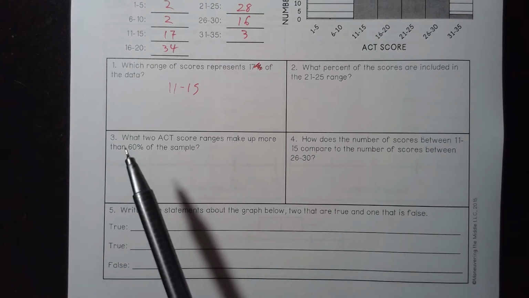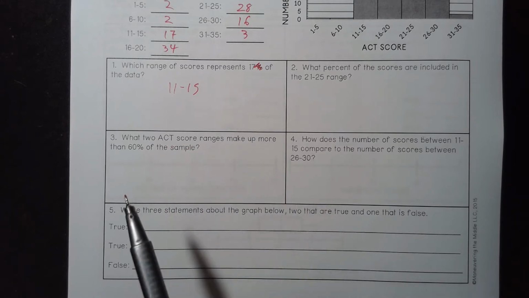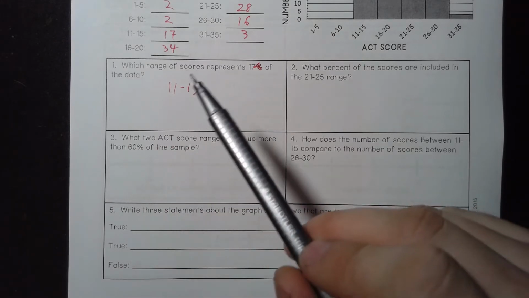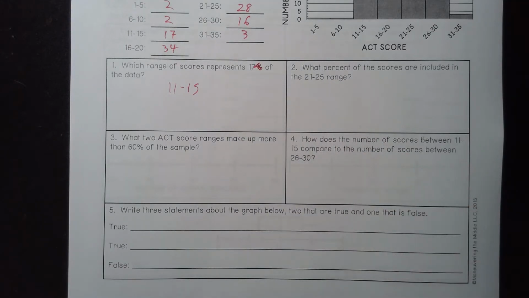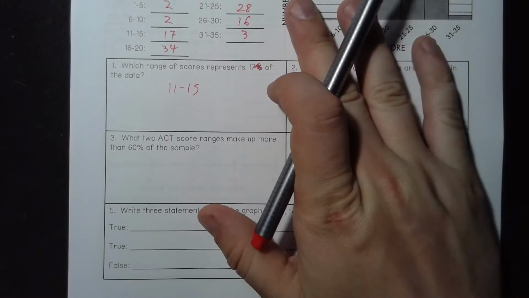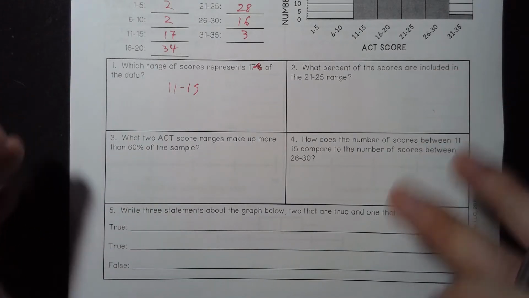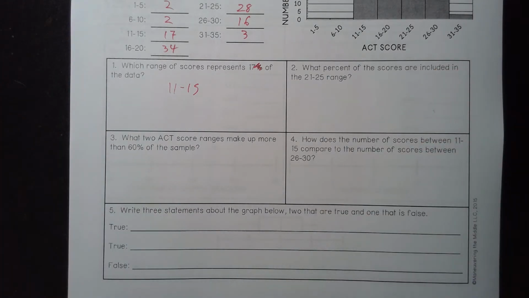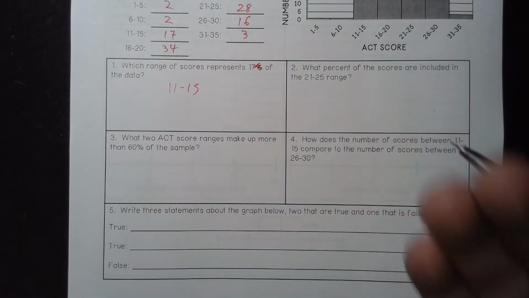Number 3, what two ACT score ranges make up more than 60%? There are 2 that you could combine to give you more than 60%. You can figure that one out. And as a matter of fact, you can figure out the rest of this whole worksheet on your own. This worksheet itself is not terribly difficult, but I wanted to take a moment to show you how you would actually make a histogram.